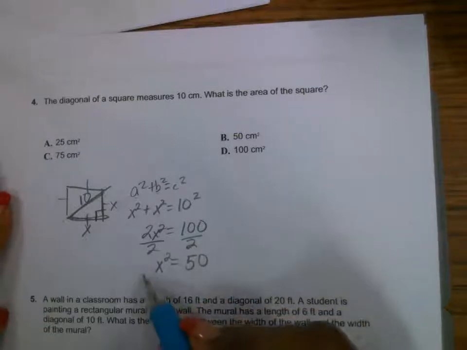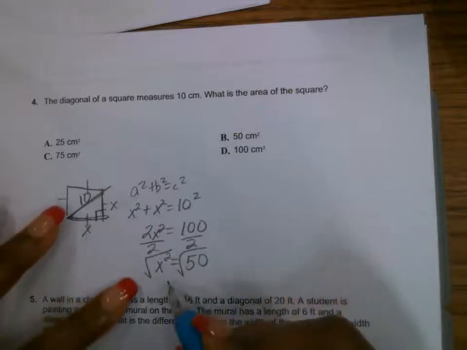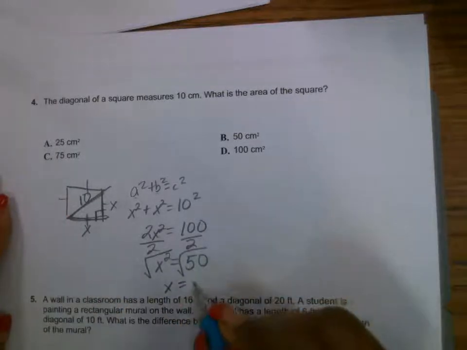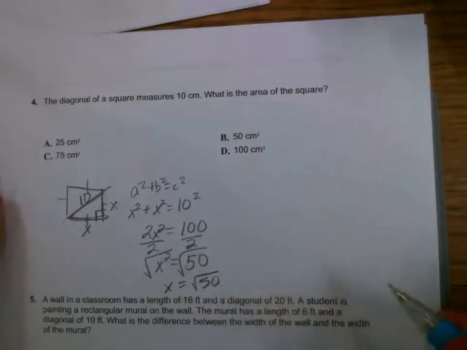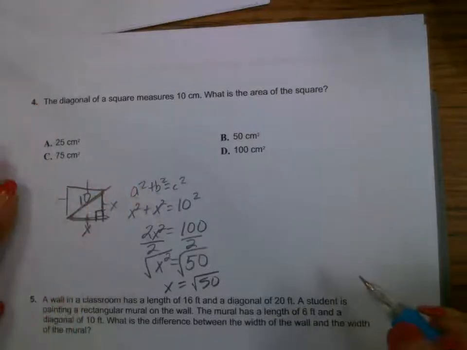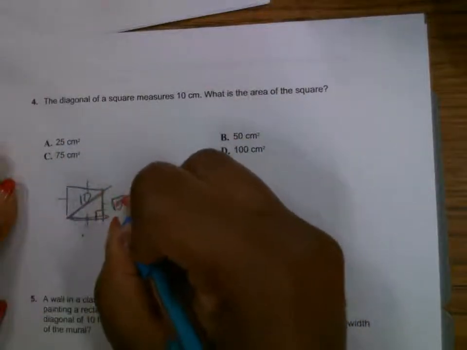And now we're going to take the square root on both sides. So the square root here is going to be x. And then we've got the square root of 50. Let me make sure what they're asking me. Okay. All right. So we've got the square root of 50 as my answer for each of the sides. So now I can erase this and I'm going to put the square root of 50 in its place. Okay.